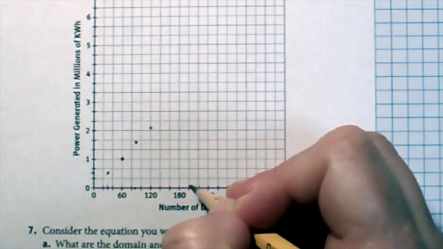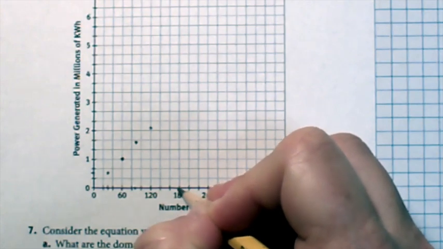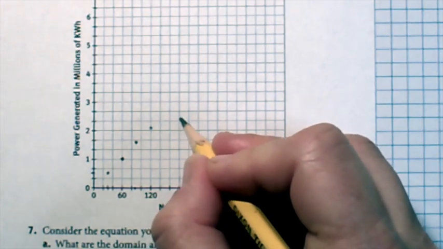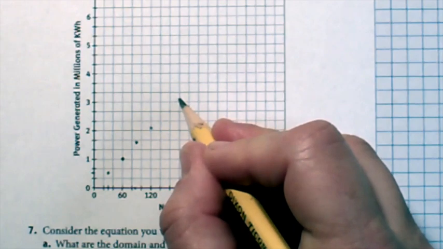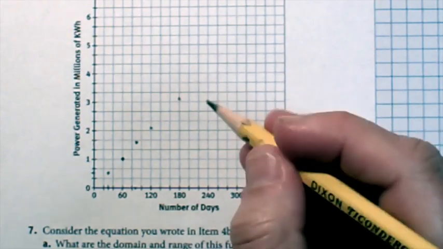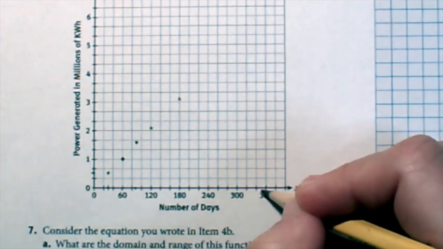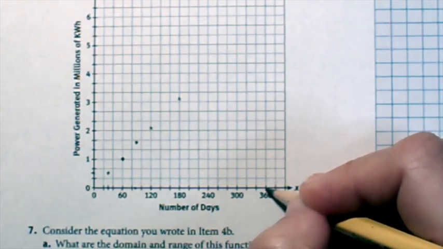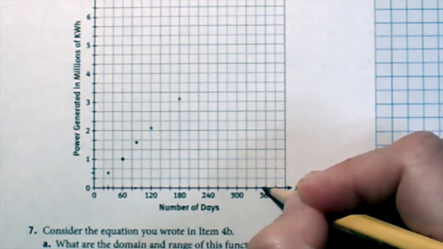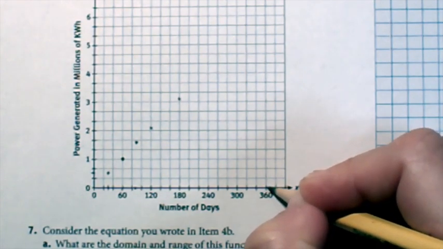For 180 days, we're at 3.1. So 3.1 would be a little bit above. And for 365, so this is 360. They're counting by, what are they counting by? 20s. So 365 is going to be right here, I guess.